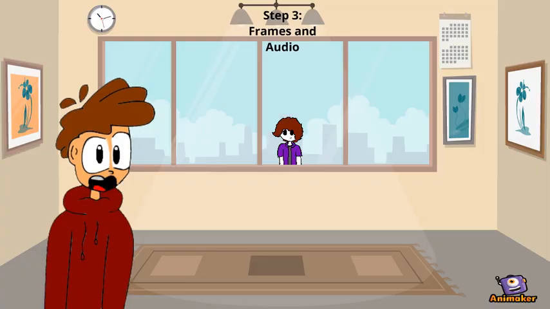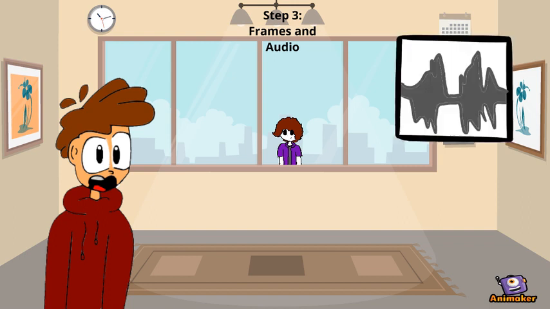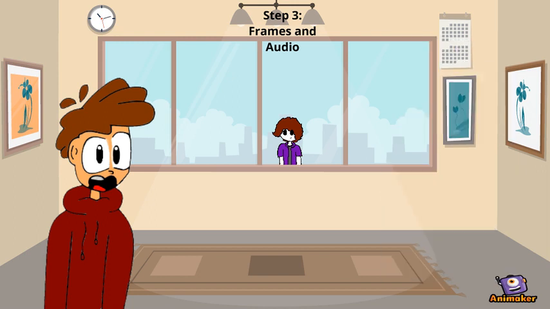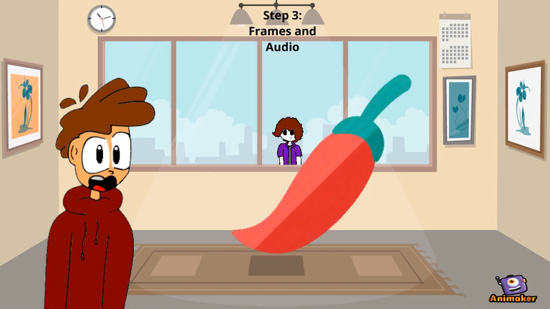Once you have a script ready, it's time to actually start the animation. You'll need to record the audio so you have something to animate over. Once this is done, you'll need to start the drawing of the frames so that there's something to see. You should have frames other than your characters to spice it up a bit.